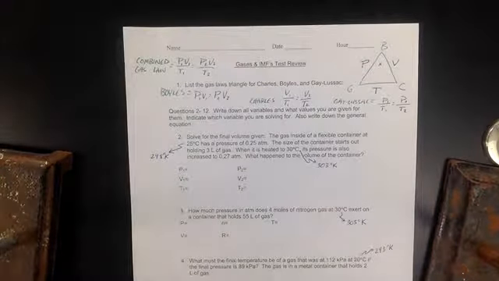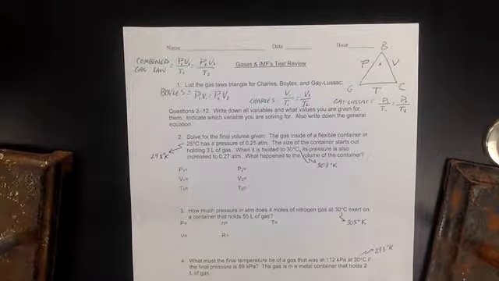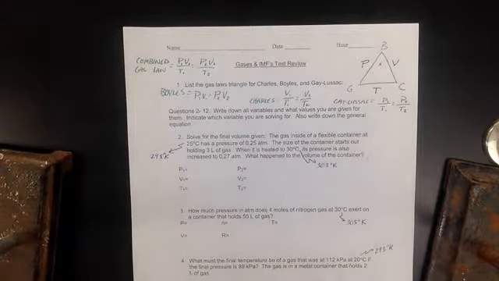Okay, so we're going to work through the study guide here. Hopefully you have this out in front of you. You can see exactly what we're doing. Question number 1 asks about the gas law triangle. Now, we already talked through this. We did this on the board the other day. Just a reminder how to work the triangle.